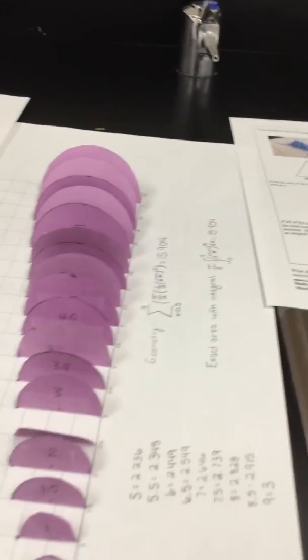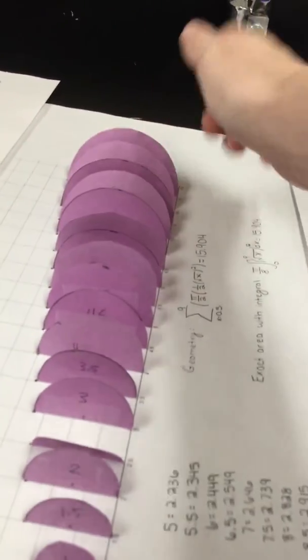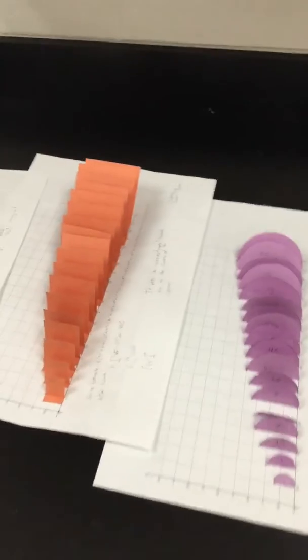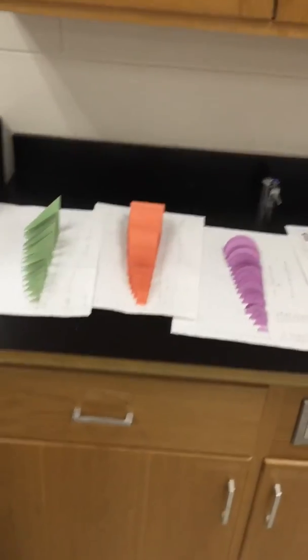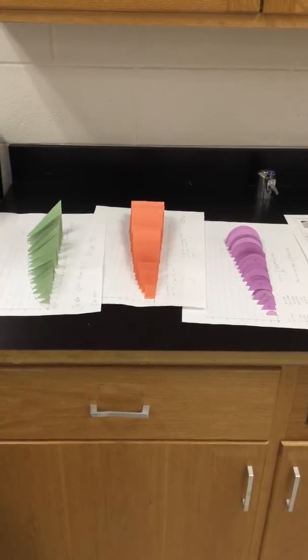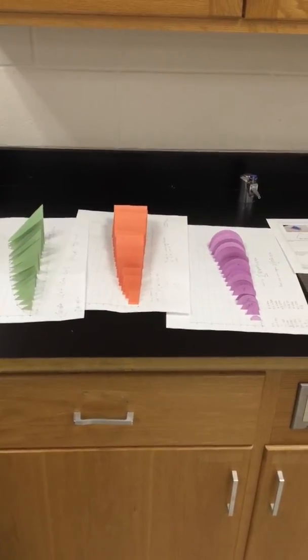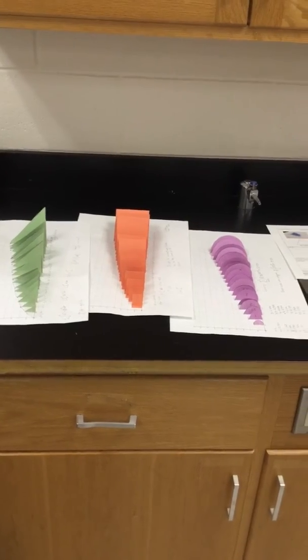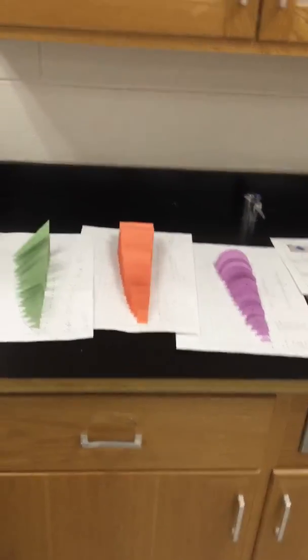The second one here is made up of squares. And the third one is made up of semicircles. So you can see that when we take a three-dimensional shape of volume, we can slice it up into different shapes and then find the volume when we accumulate all those areas together. So again, we're using integration because it's an accumulation function, and here is another way to look at it.